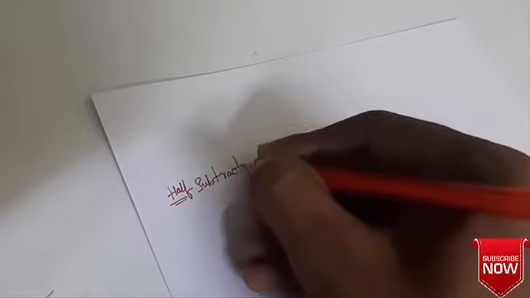Now let's see the concept of half subtractor. In this half subtractor, there will be 4 possible elementary operations.